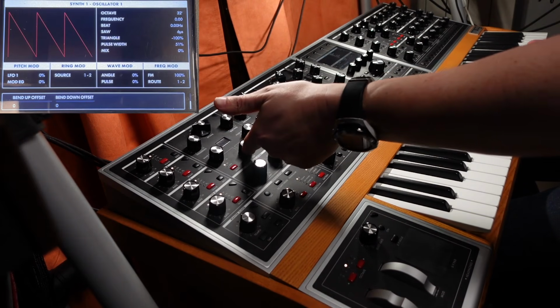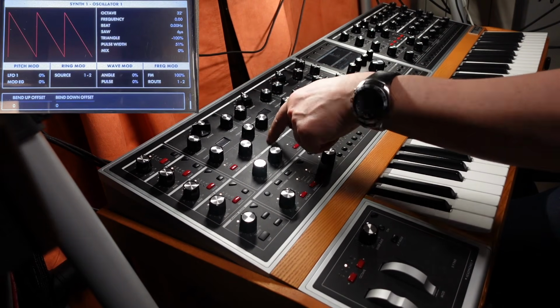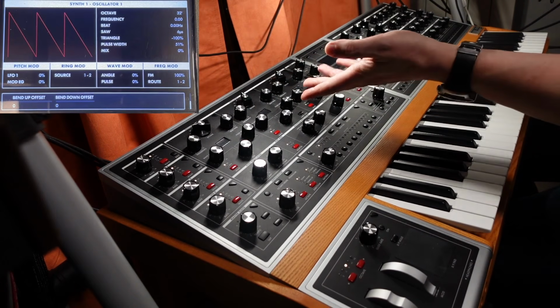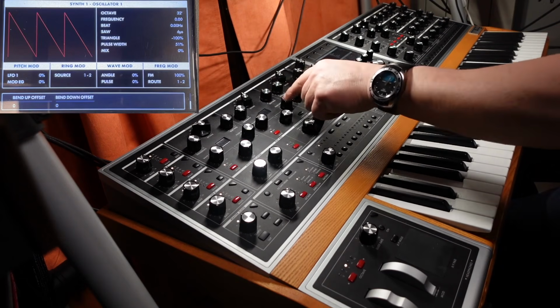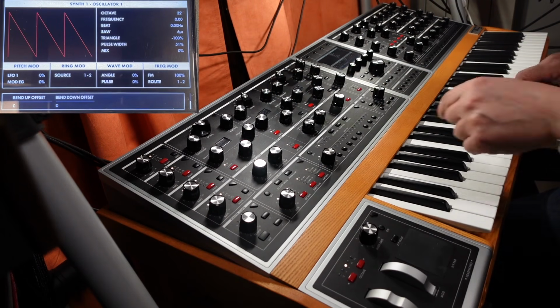You see, no difference. Of course, it will be different if we change the wave shape of the modulated.